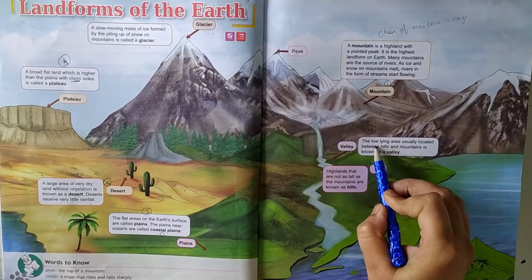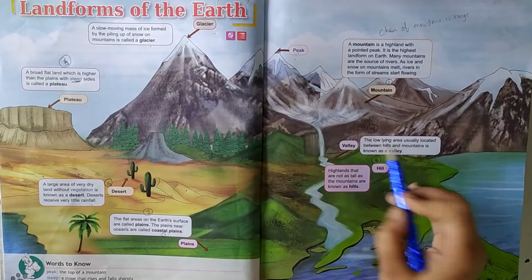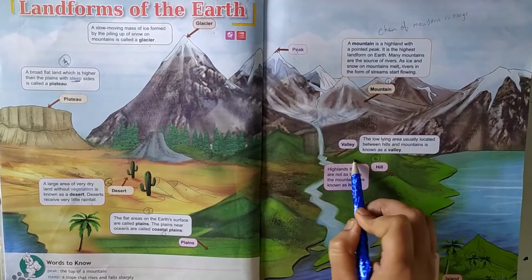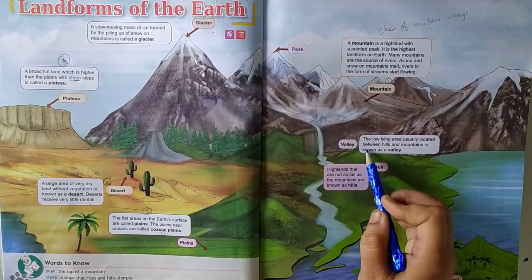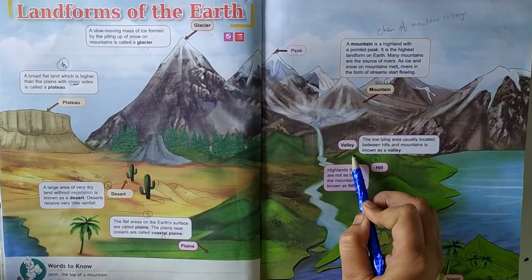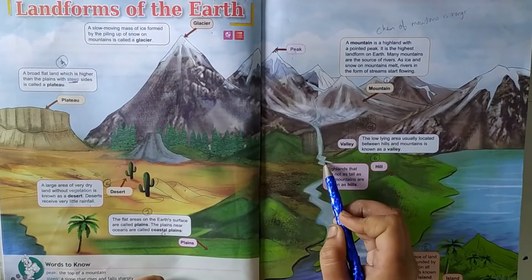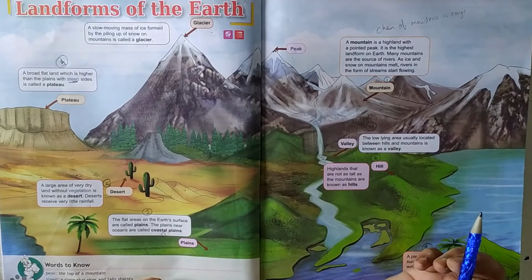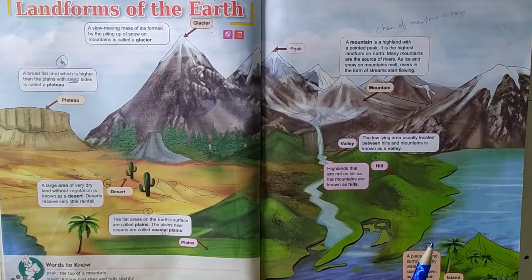Then valleys. What are valleys? I told you, the areas between hills and mountains. So see, these are the hills, and between these hills and these mountains, this area is called valley. Okay, understood all of you?